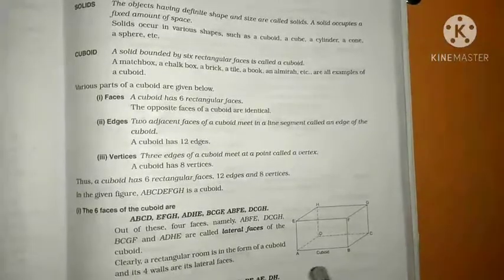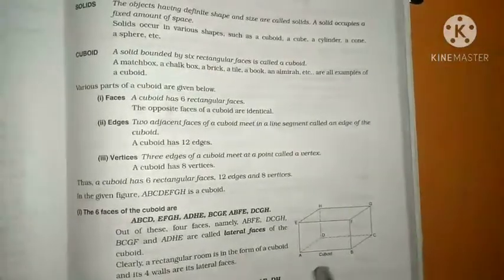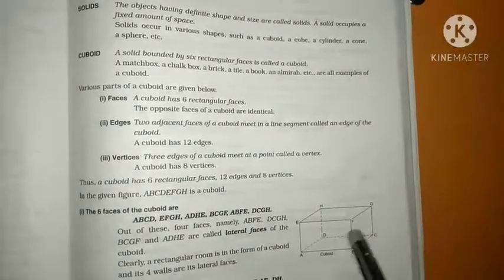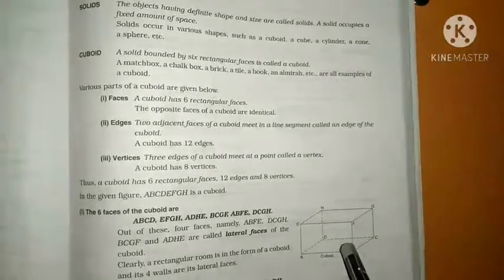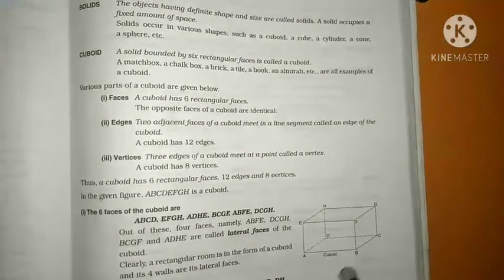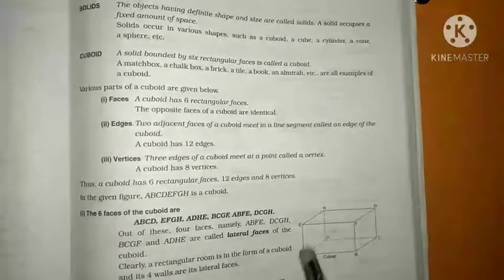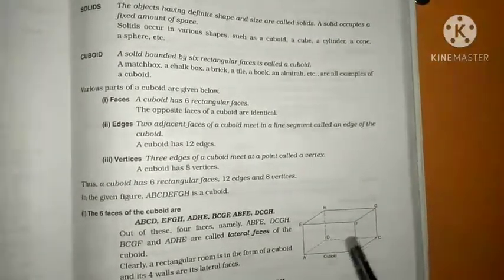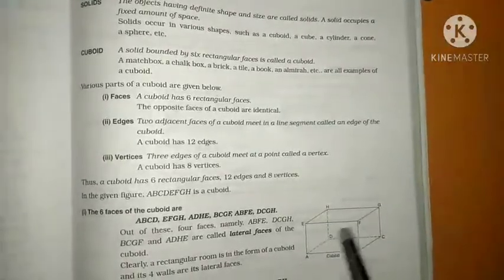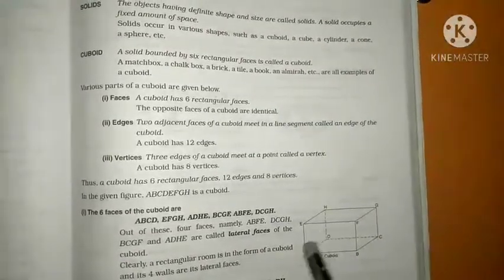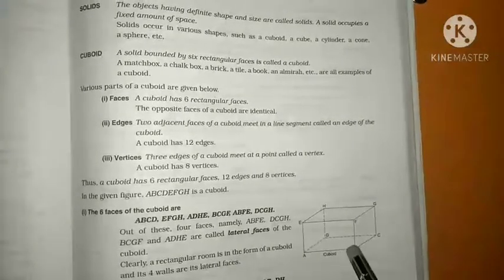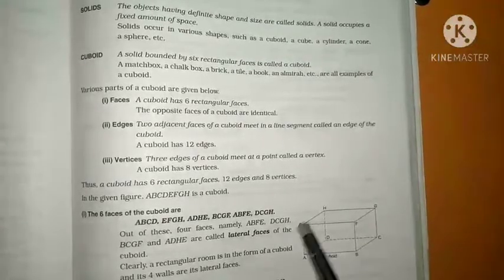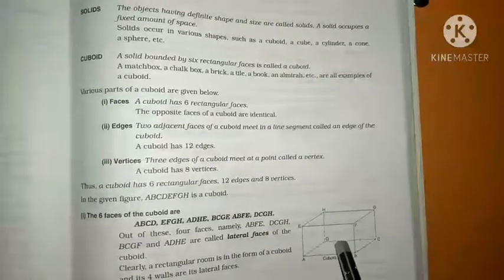Now, there are various parts related to the cuboid. First one is face. As you can see in the figure, this cuboid has different faces. The number of faces in the cuboid is equal to 6, and they are in the shape of a rectangle. So a cuboid has 6 rectangular faces, and the opposite faces are identical in the cuboid. In the same way there are edges. These are the edges. So the total number of edges you can see in the cuboid is equal to 12, right?